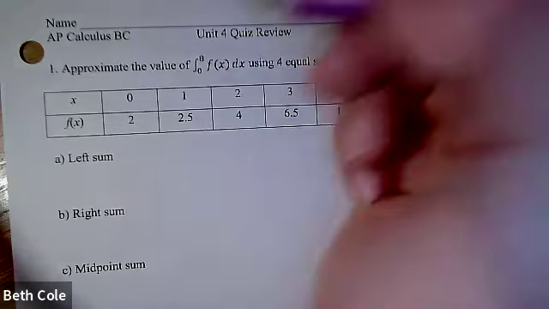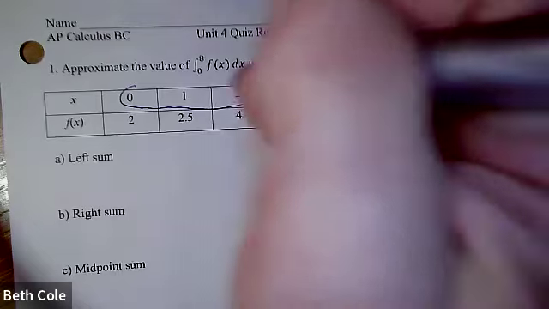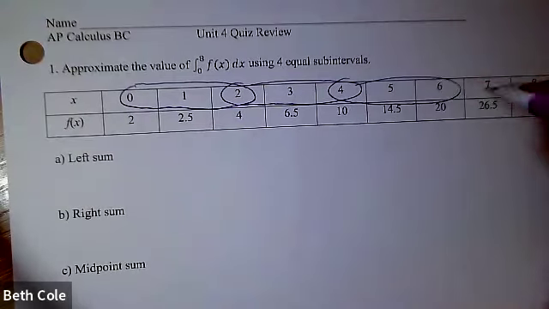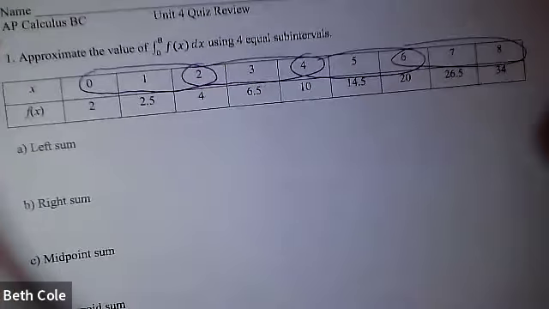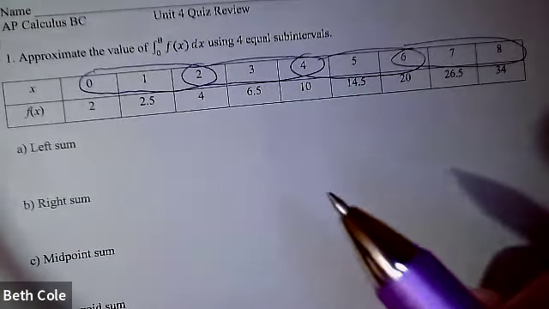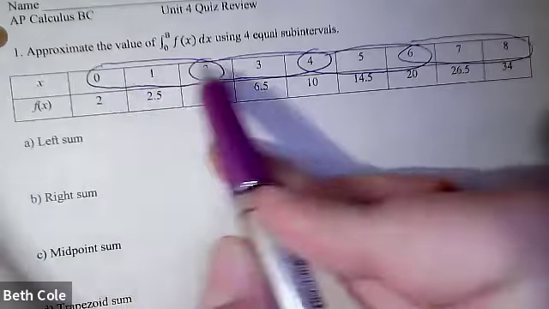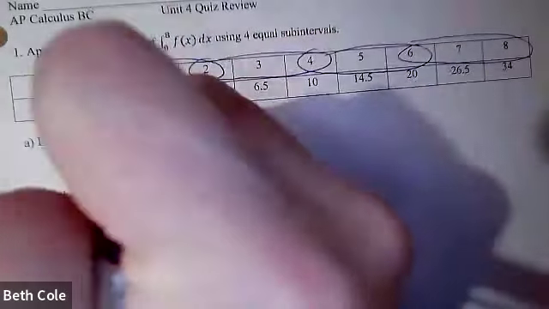So we are going to do 4 equal subintervals for this. I'm going to go ahead and circle them: 1, 2, 3, 4. And please do not simplify any of these down. If you do that, I'm going to have to do that, and that's going to be frustrating. All right. So the length of each subinterval is 2 units.